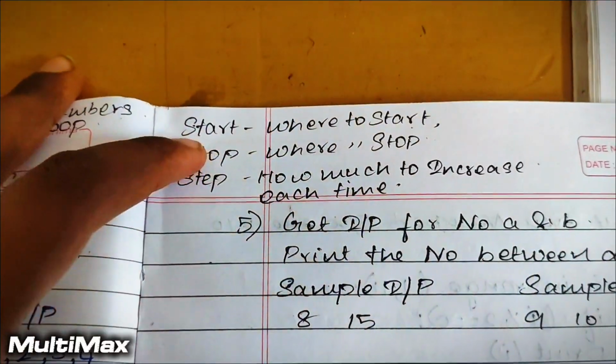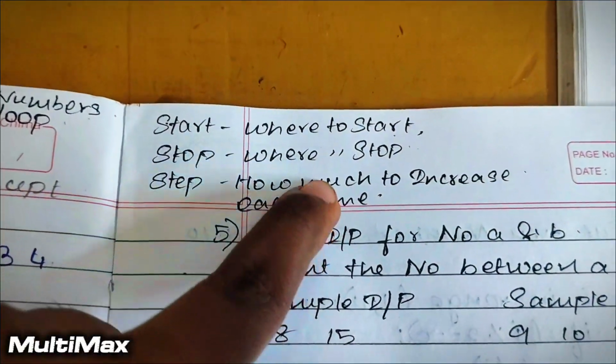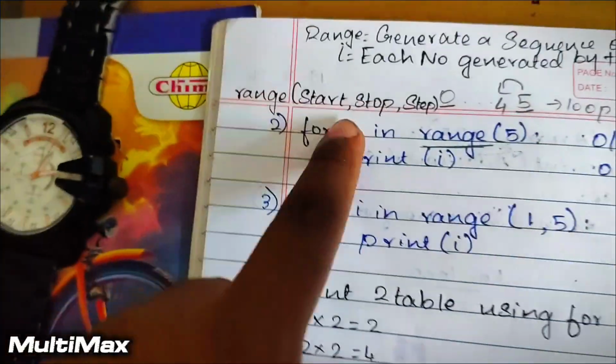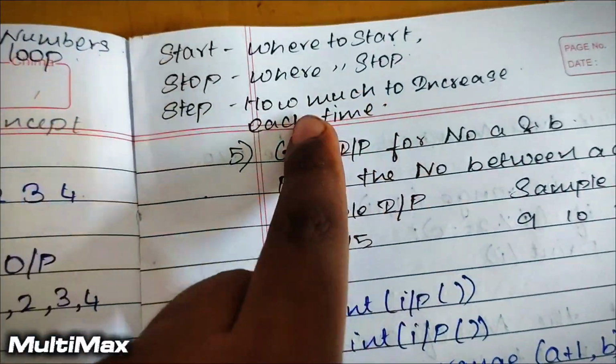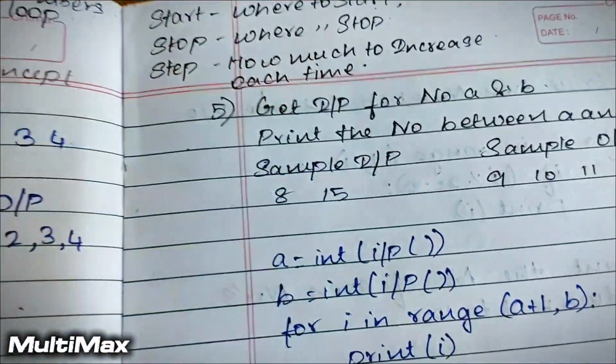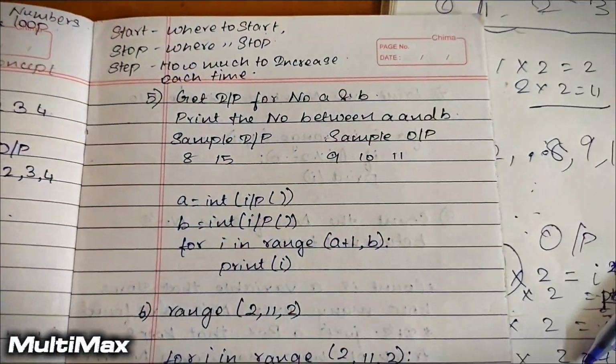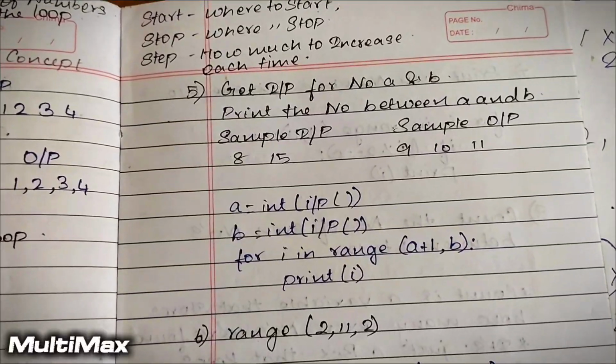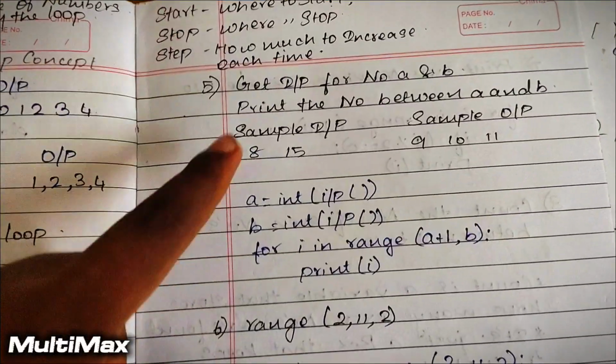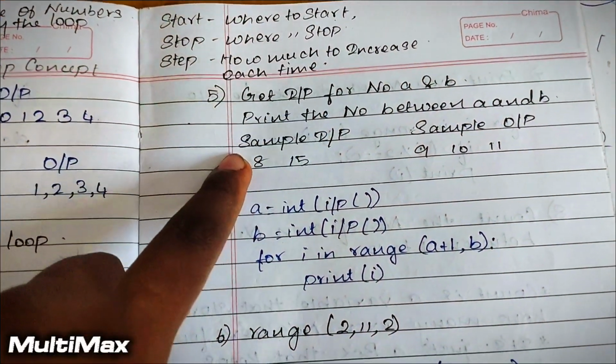So, start means where to start, stop means where to stop, and step, I told here, no, about the step. That's the thing, how much to increase each time. That's the thing given here. And next is get input for number A and B. Print the number between A and B.